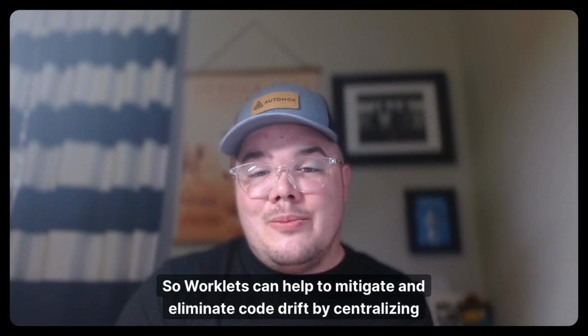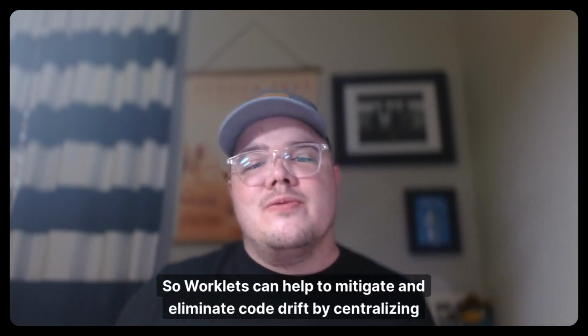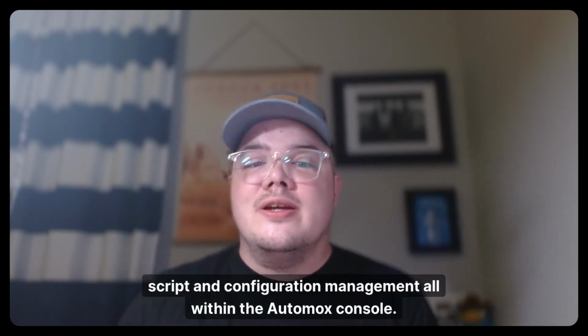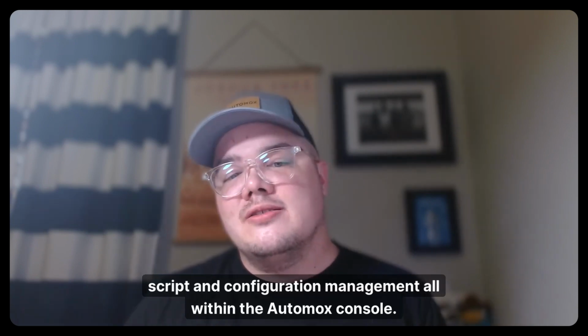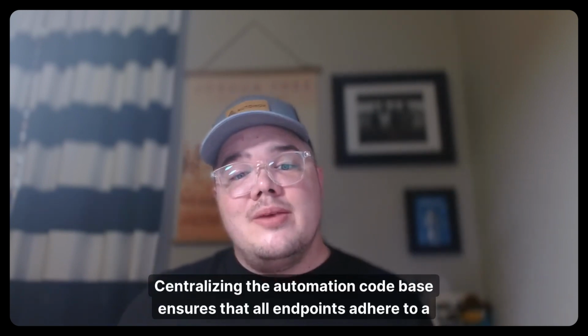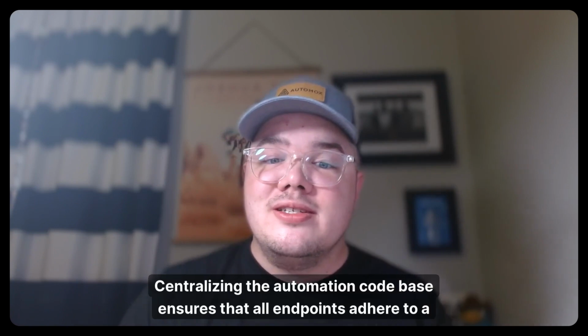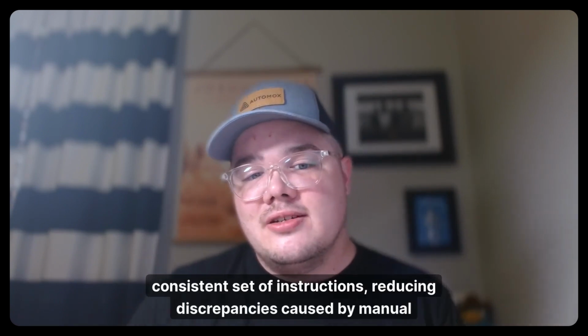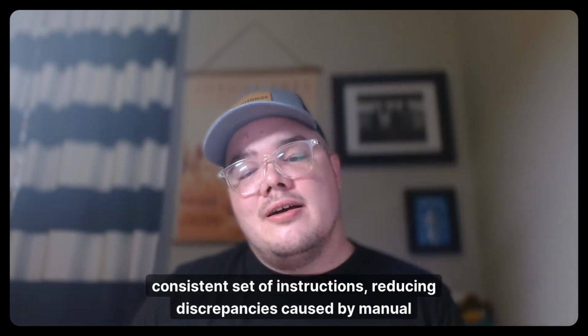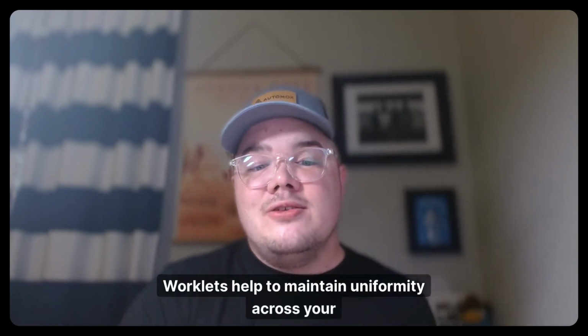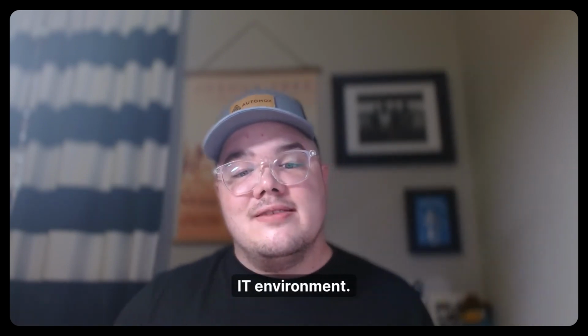So worklets can help to mitigate and eliminate code drift by centralizing script and configuration management all within the Automox console. Centralizing the automation code base ensures that all endpoints adhere to a consistent set of instructions, reducing discrepancies caused by manual interventions. Worklets help to maintain uniformity across your IT environment.